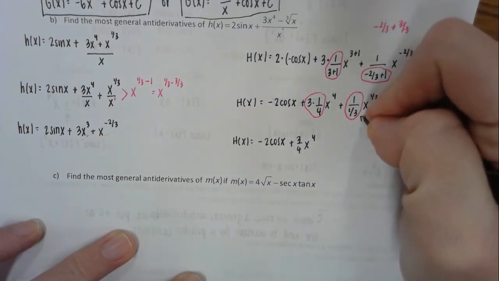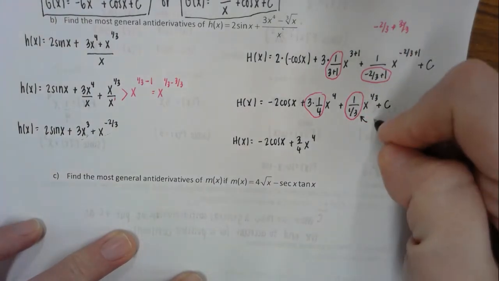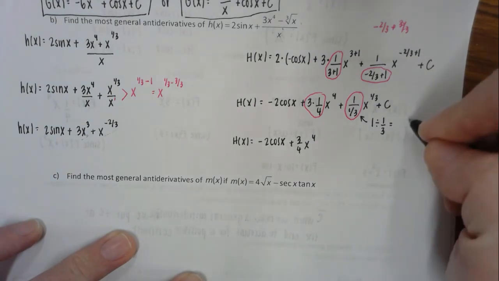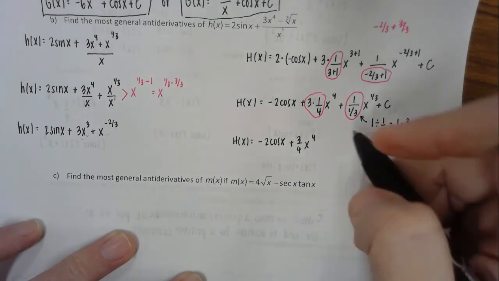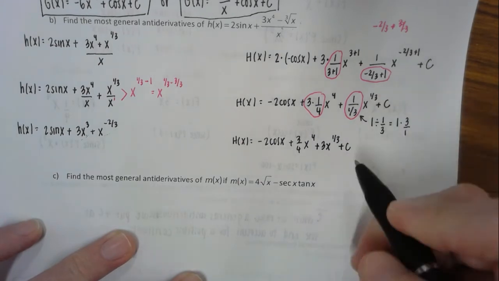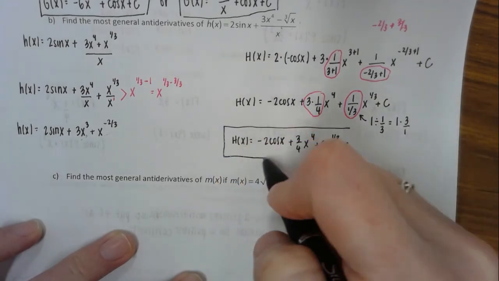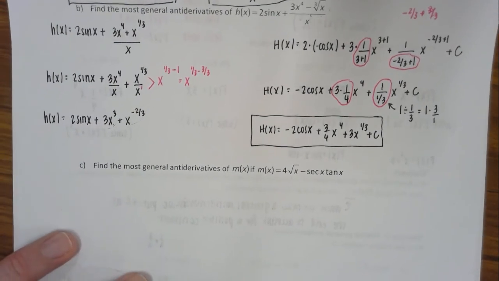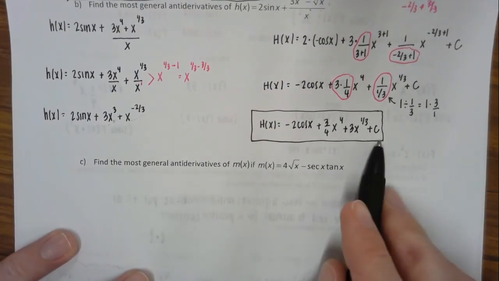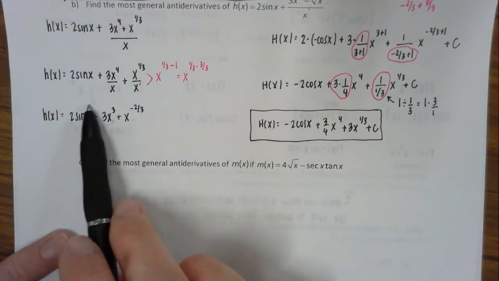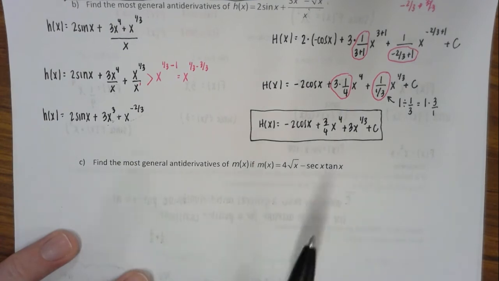And then here, this is really a keep, change, flip thing happening. This is really 1 divided by 1/3. And if I keep, change, flip that, that's going to become 1 times 3 over 1. So that's actually just going to become a plus 3, x to the 1/3, and then plus c. And there's my antiderivative. And again, you can check that using differentiation or using derivatives to make sure that you get this when you do take the derivative of that.